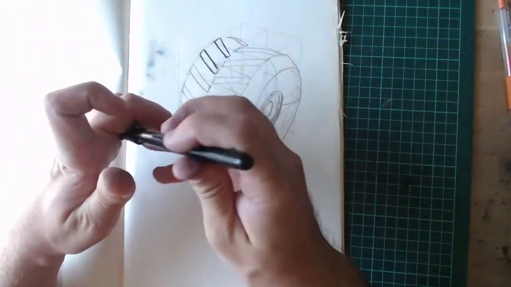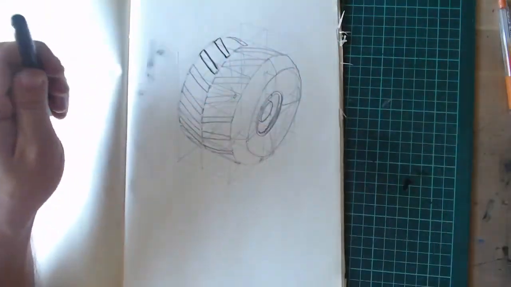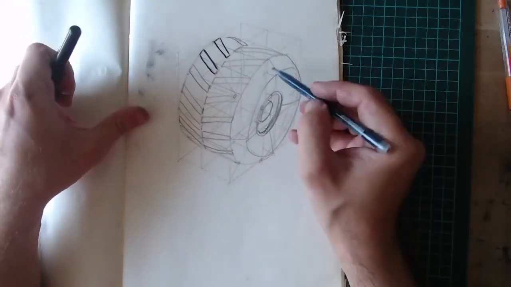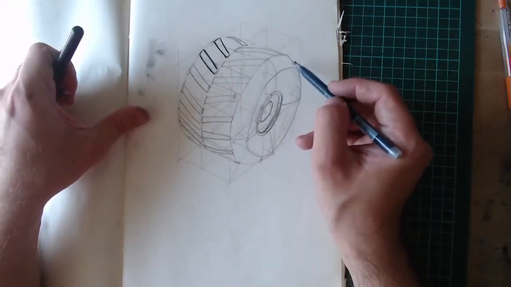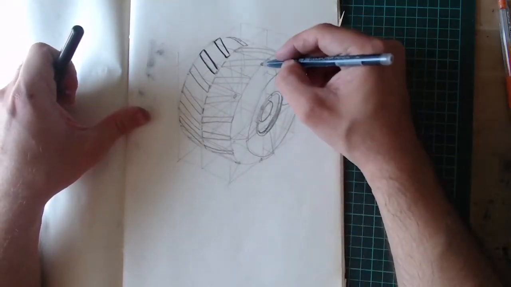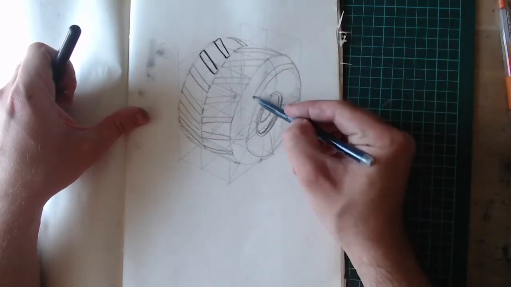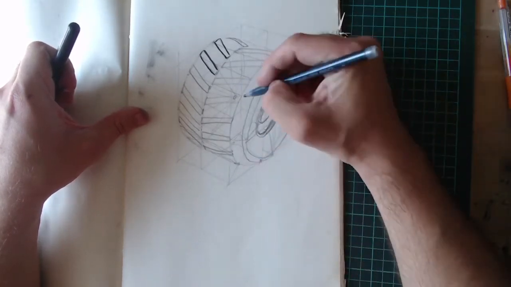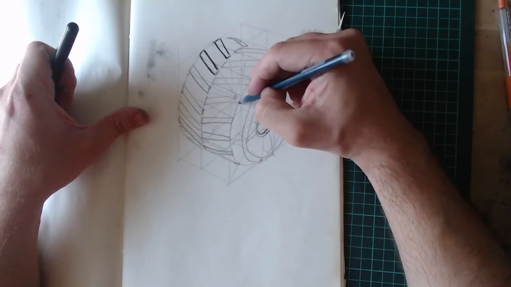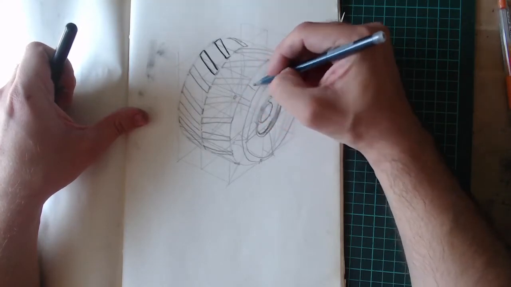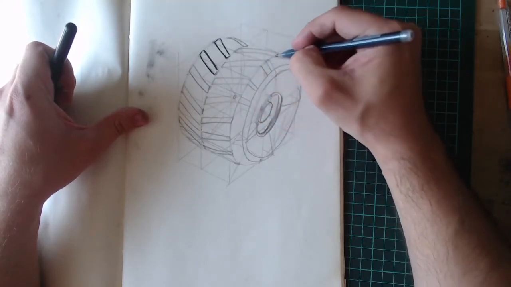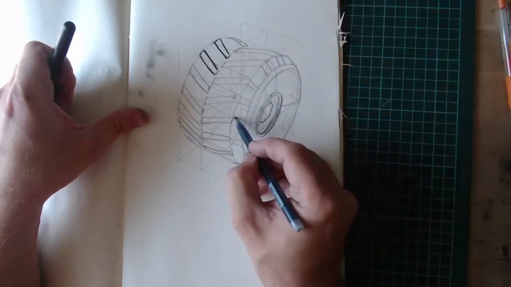Also I forgot. Here have a little this thing. It's kind of like this. We'll go ellipse here. And this stuff goes here like this.